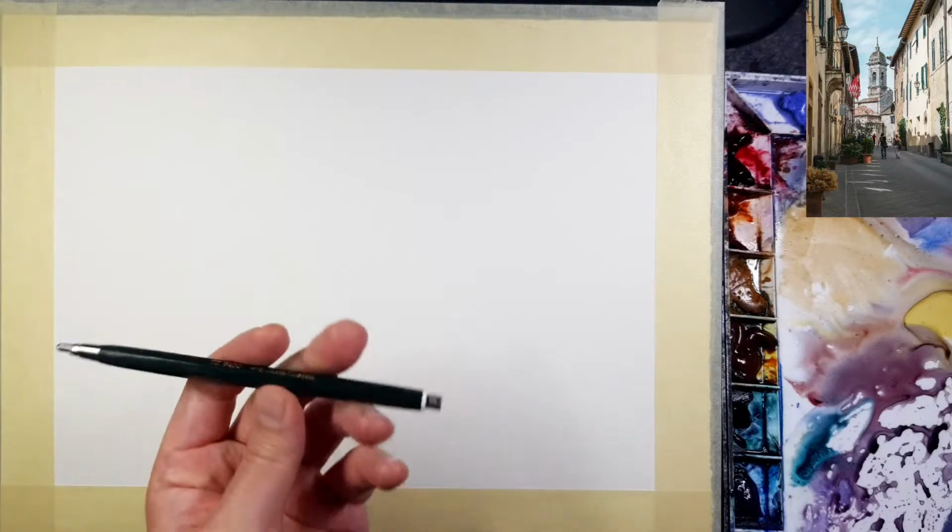I will use Saunders Waterford Rough paper and mostly Daniel Smith's watercolor paint. I will start with this holder with graphite. It's a 4B holder, so it's quite smooth. So let's start.